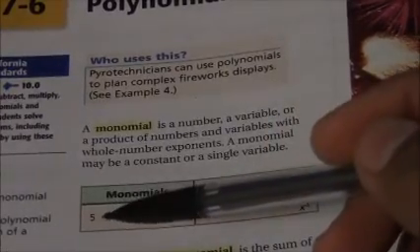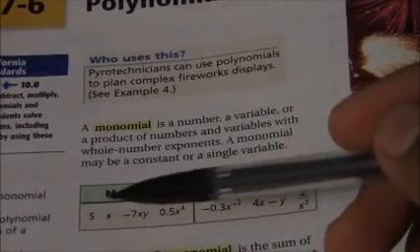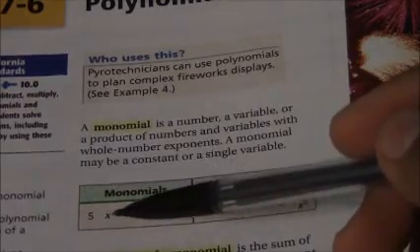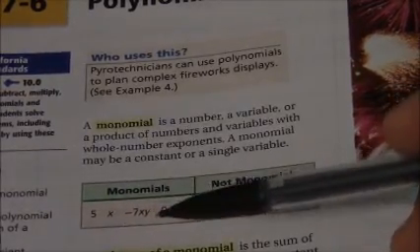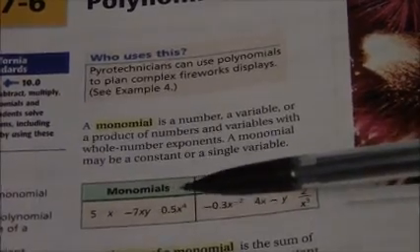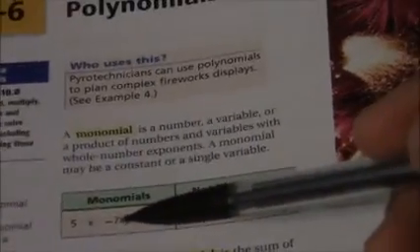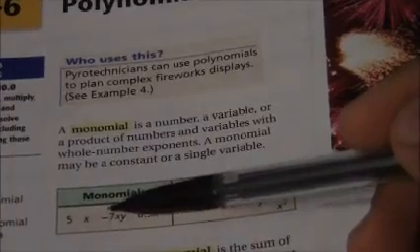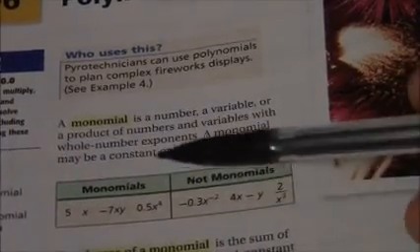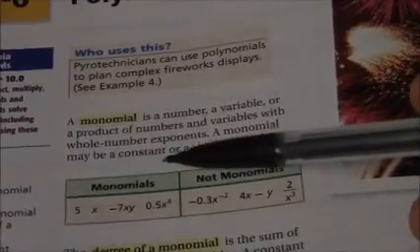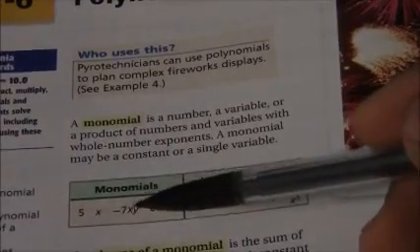So here's a few examples, like say 5, that's a monomial, just the number 5. x, that's a monomial too, just x. Negative 7xy is a monomial. Some people make a common mistake of thinking that this isn't a monomial because there's a negative sign there. That negative sign doesn't matter. It's just saying that it's negative 7.